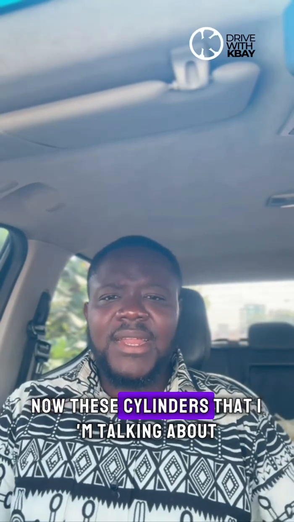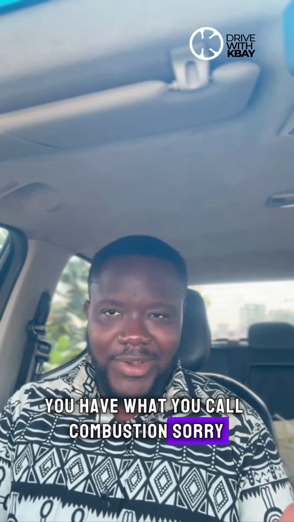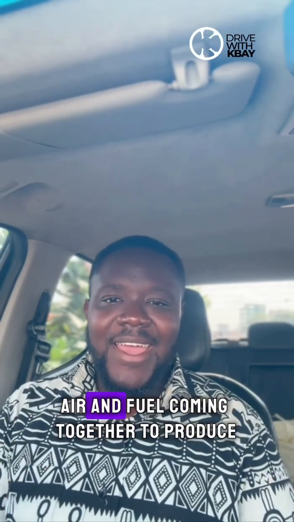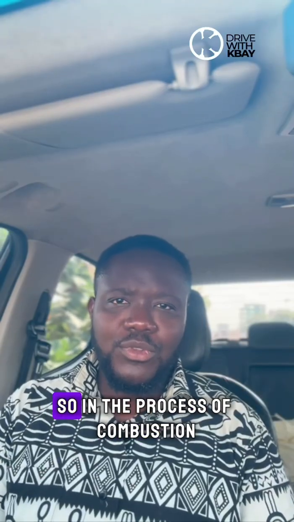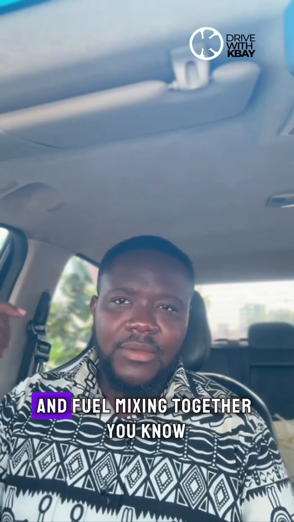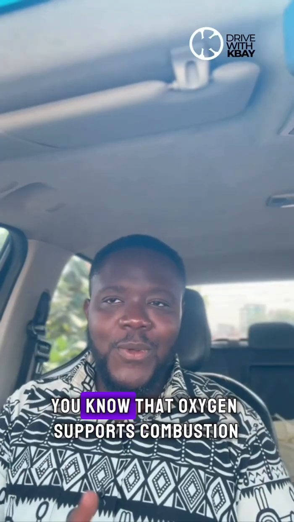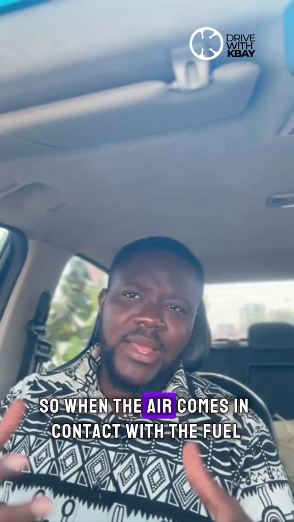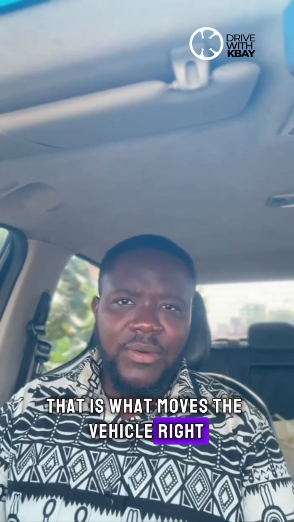Now these cylinders I'm talking about are where, when you start your car and when the car is moving, you have what you call combustion. Combustion is basically air and fuel coming together to produce fire, and that is what runs the engine and makes your car move. In the process of combustion, you have air coming into the cylinder and mixing with fuel. Those of you who did science know that oxygen supports combustion. So when the air comes in contact with the fuel, you have that combustion. That is what moves the vehicle.